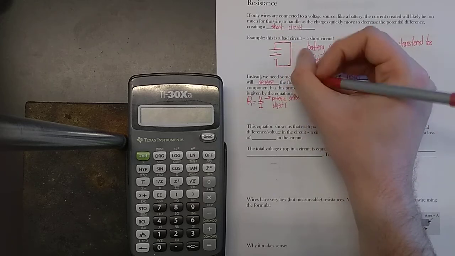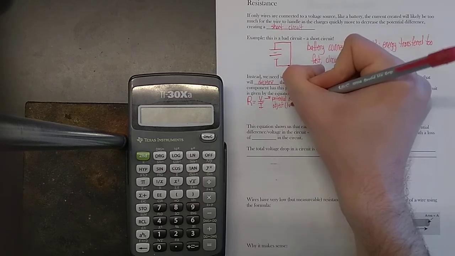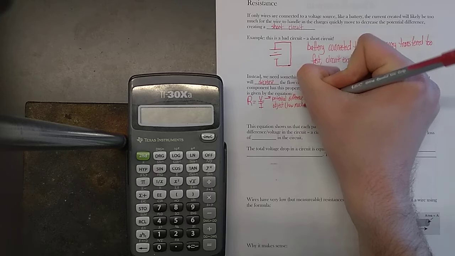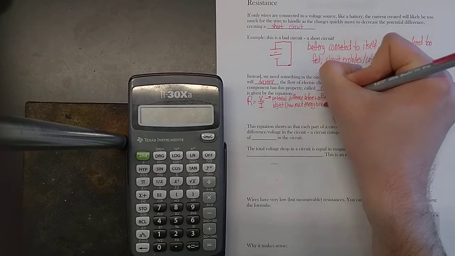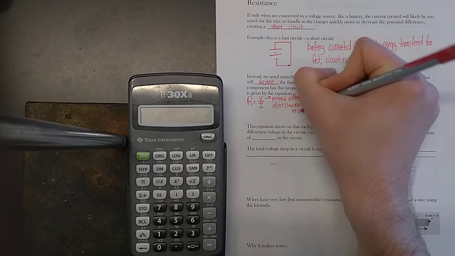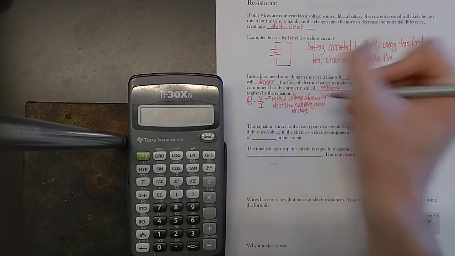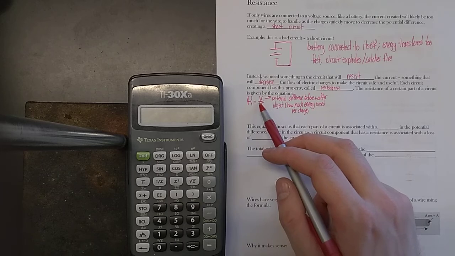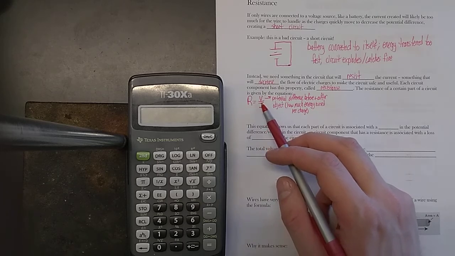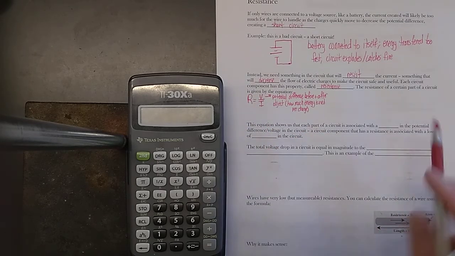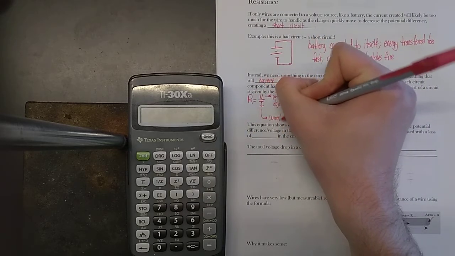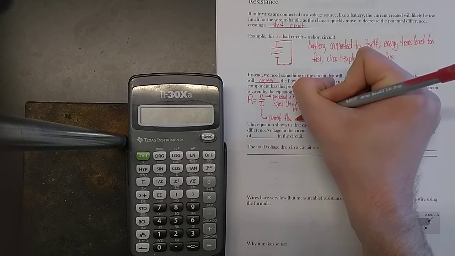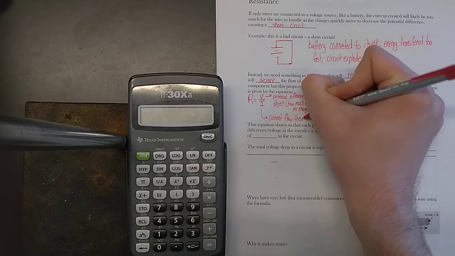Basically what that boils down to is how much energy is used per charge. Okay, that's the potential difference across, we would say potential difference across that piece of the circuit, that certain part. I is the current flow. How much current is flowing through the object, through that piece of the circuit.